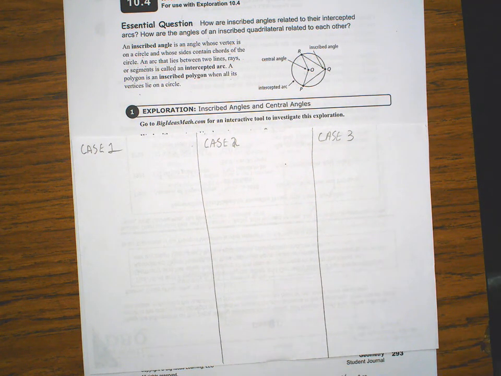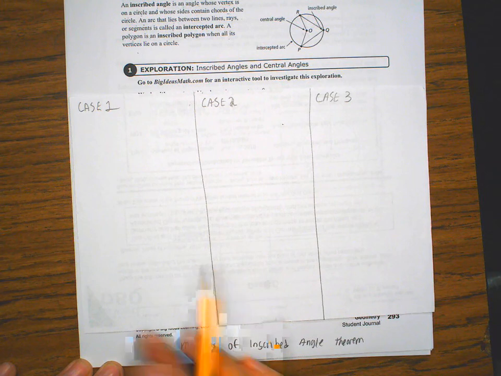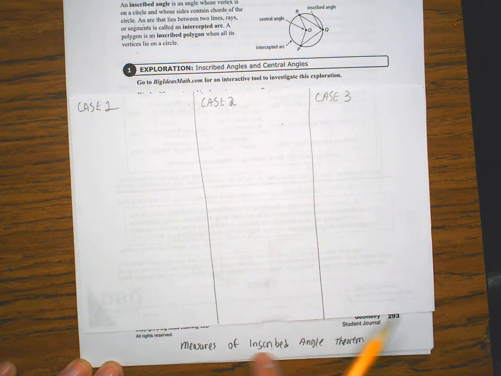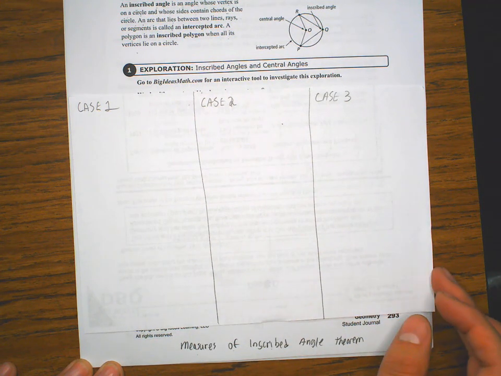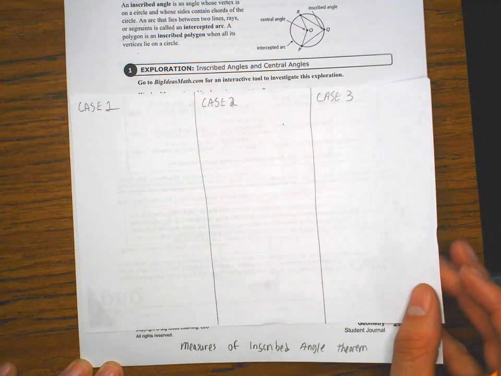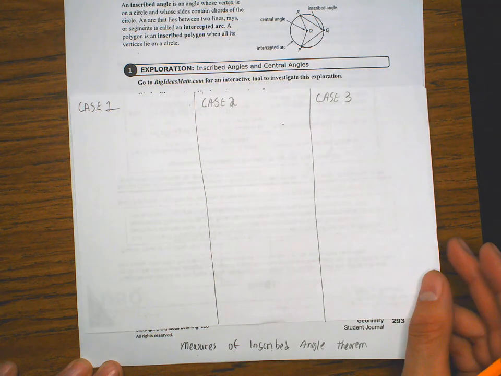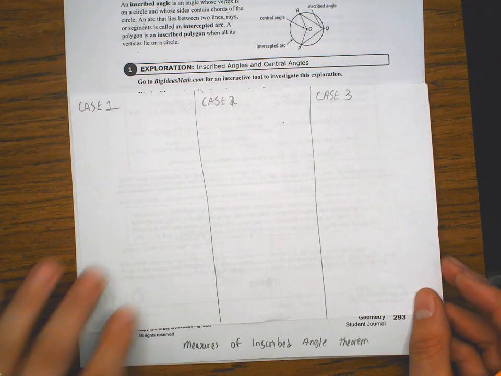This is for the measures of inscribed angle theorem. Let me raise it up a little bit. We're going to be doing not necessarily a proof, but an explanation as to how and why they work.